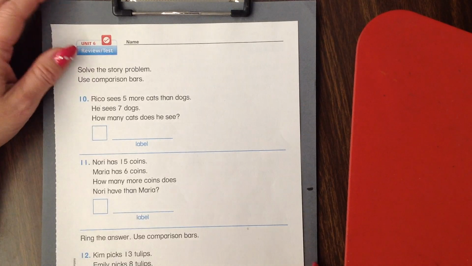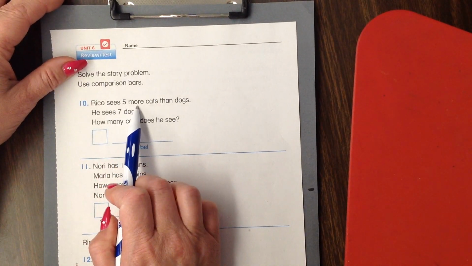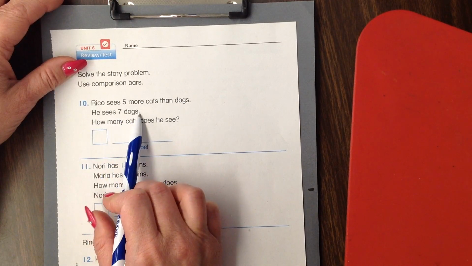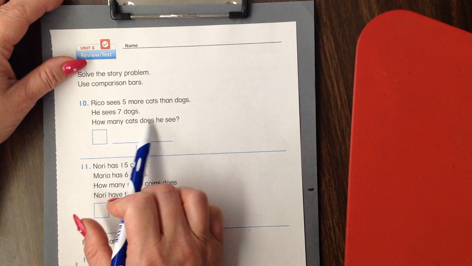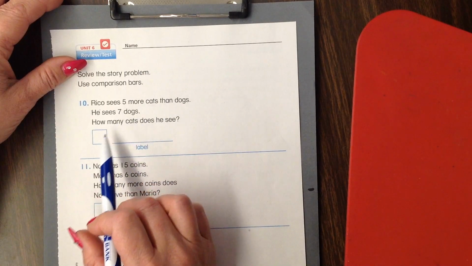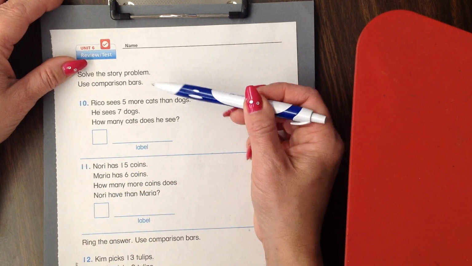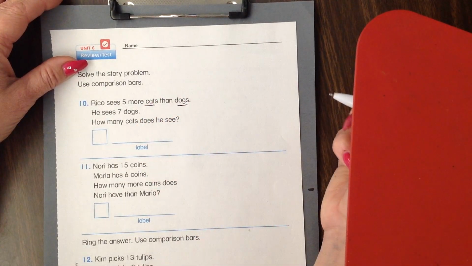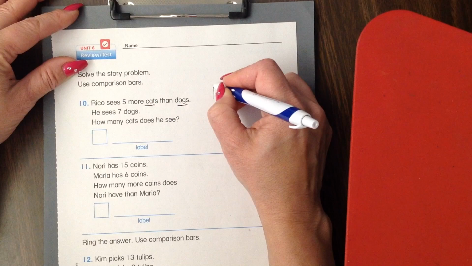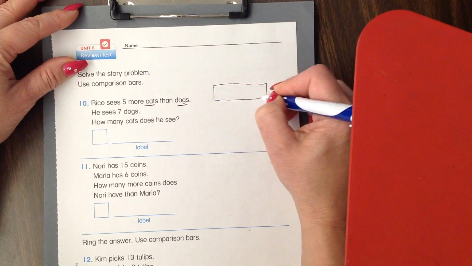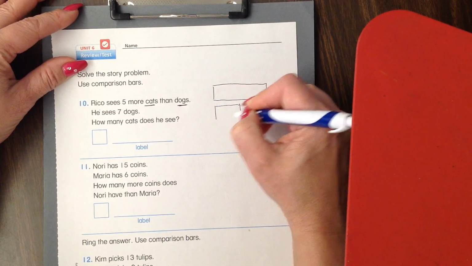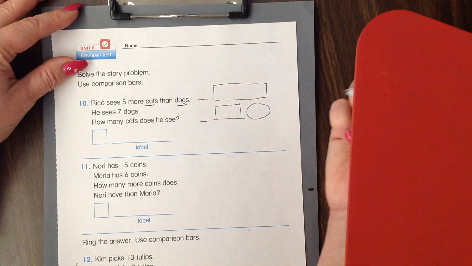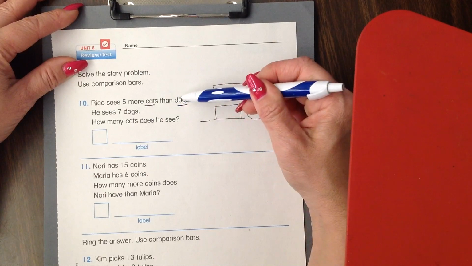All right, it says Rico sees 5 more cats than dogs. He sees 7 dogs. How many cats does he see? So what are we talking about here? We're talking about cats, and we're talking about dogs. Okay, so we're going to make our compare bars on the side. Let's make a long rectangle, a half rectangle, and an oval. Okay, and then our lines for marking. Now we're dealing with cats and dogs.